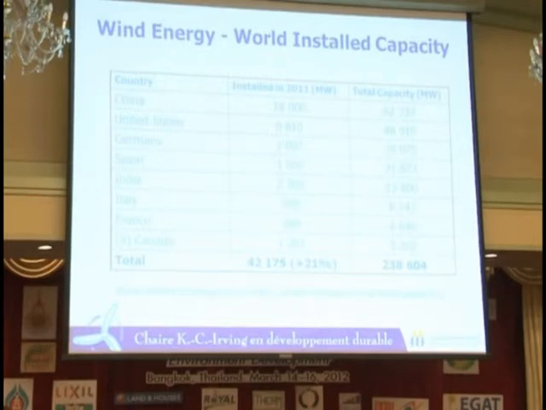If you look at wind energy, this is the world installed capacity at the end of 2011. What we see here is that globally wind energy has a total installed capacity of 238,000 megawatt.